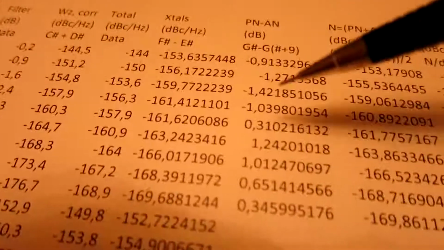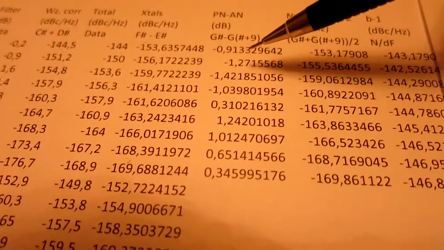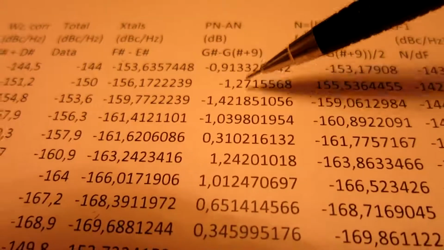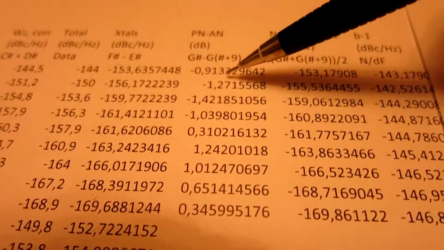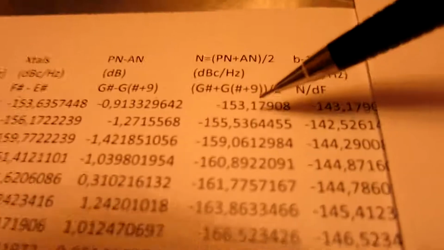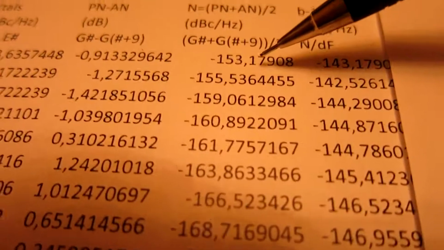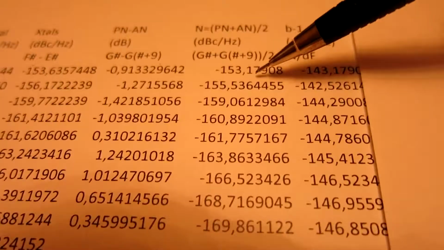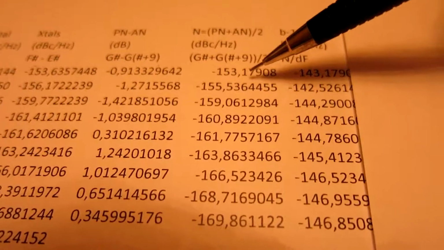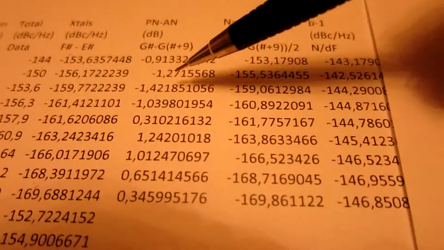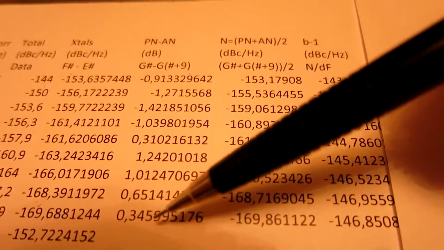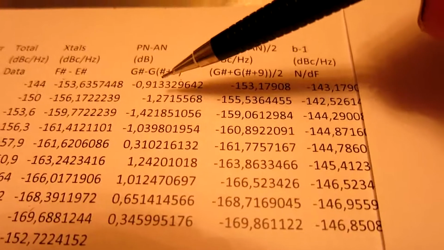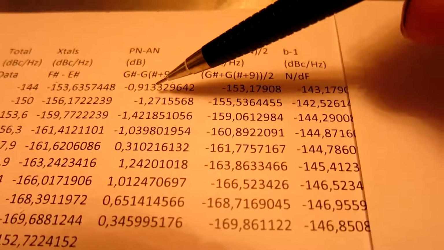So then I become interested to see what is the difference. Well, here, the difference between the phase noise and the amplitude noise at 10 Hz, 20 Hz, and so forth. And that looks very constant. So then I compute the average, which is the characterization of the total, because the difference between the AM noise and the phase noise is so small, so this can be errors in the measurement.